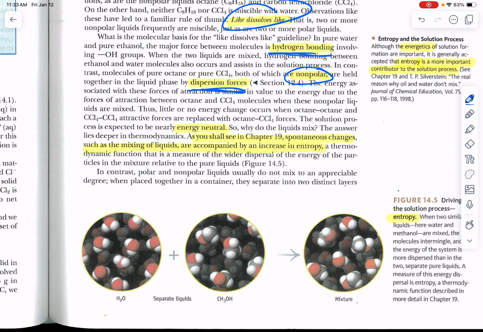Now, what's important in this part of the chapter is to recognize that entropy is a big deal here. At some point, we find out that more so than whether something is exothermic or endothermic when you dissolve things is whether you are increasing in entropy or decreasing in entropy.